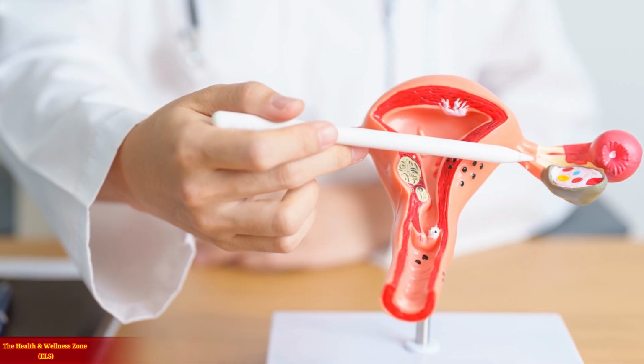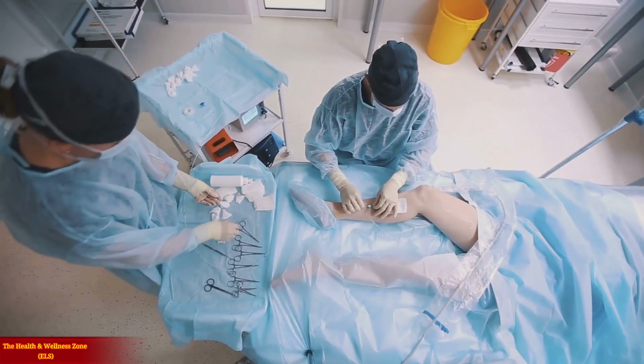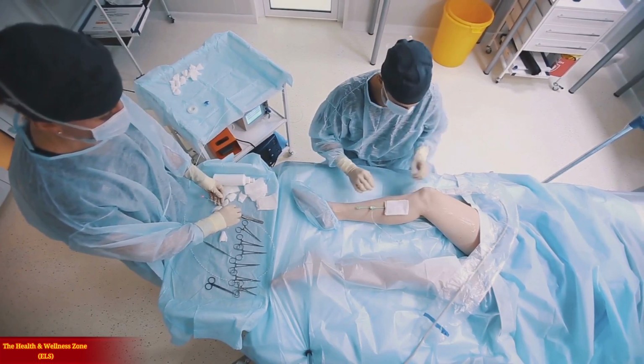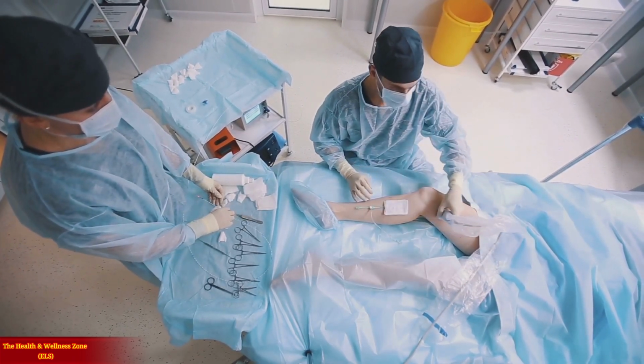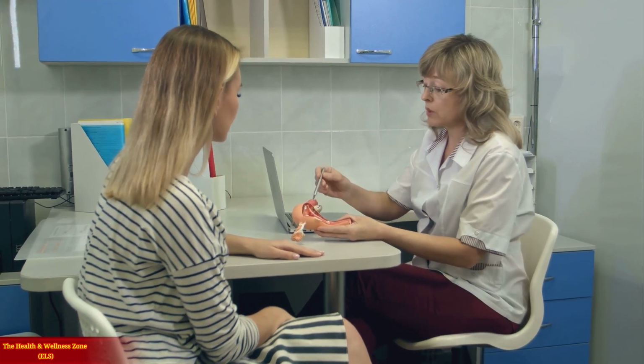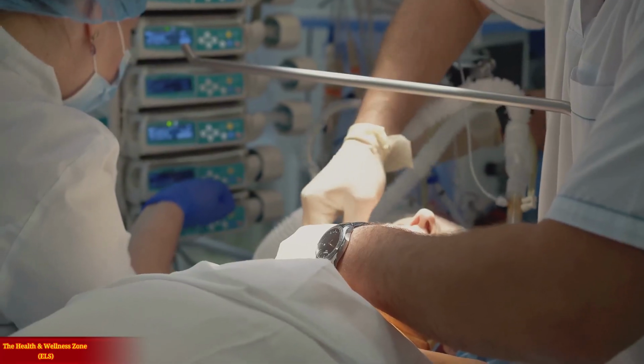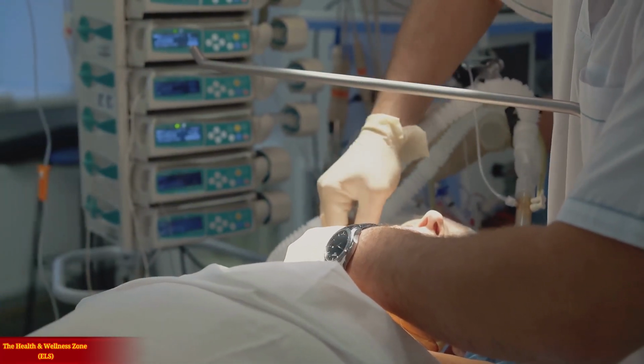The primary treatment for a molar pregnancy is to remove the molar tissue from the uterus. This is usually done through a procedure called dilation and curettage, or D&C. During a D&C, the cervix is dilated or widened, and a surgical instrument is inserted into the uterus to remove the abnormal tissue. This procedure is typically performed under general anesthesia.